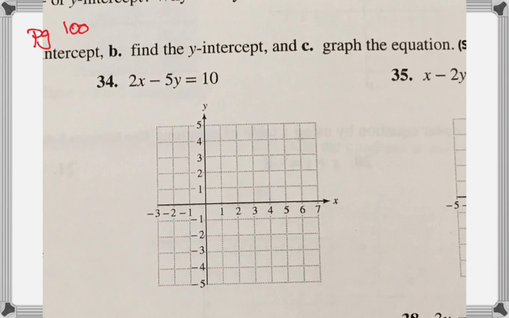Okay, how about this one, number 34. Find the x and y intercepts. Okay, you guys do it. Online people, tell me what the x and y intercepts are, and then graph it. You can't really show me your graph.